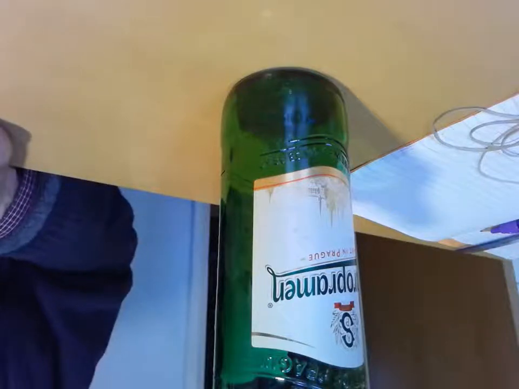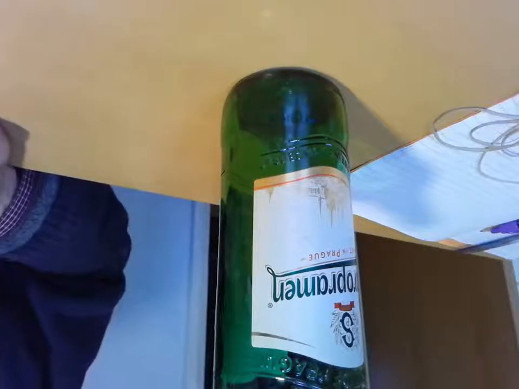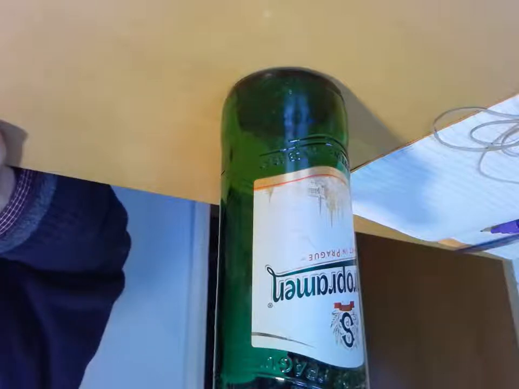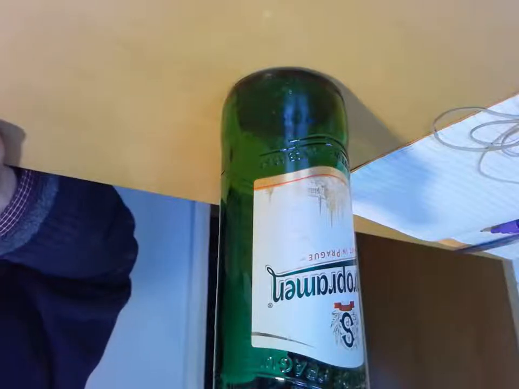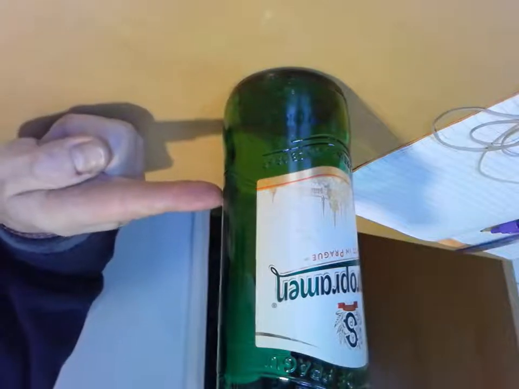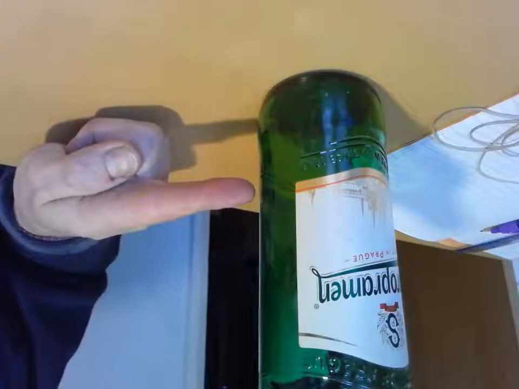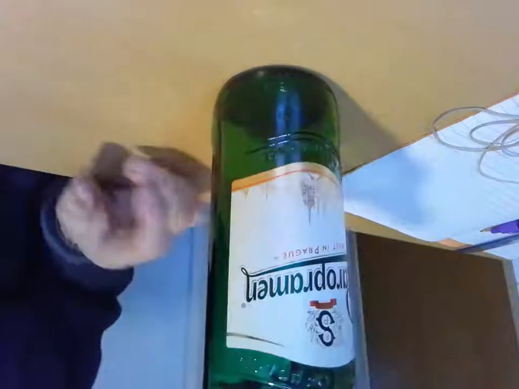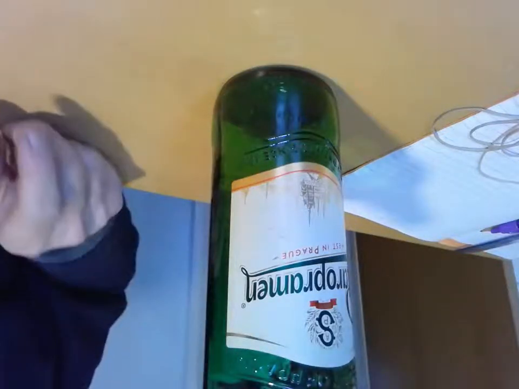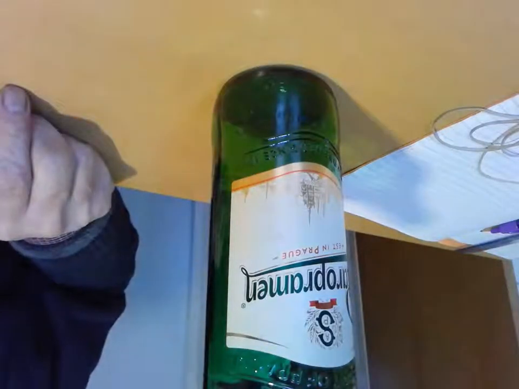Well, it doesn't do anything. It's at rest, and it stays at rest because the forces on it are balanced. It'll only move if an unbalanced force comes along and makes it move. Okay, so the bottle is at rest and it remains at rest because the forces on it are balanced.